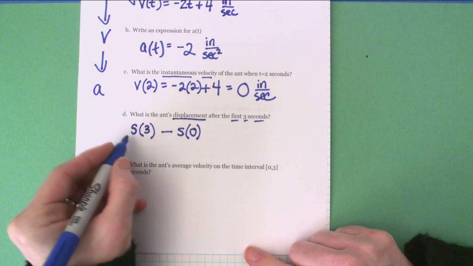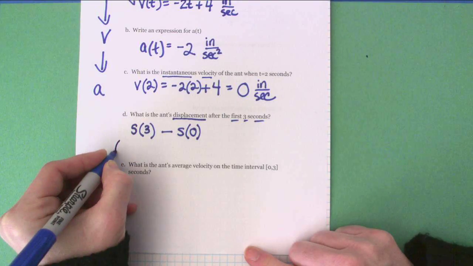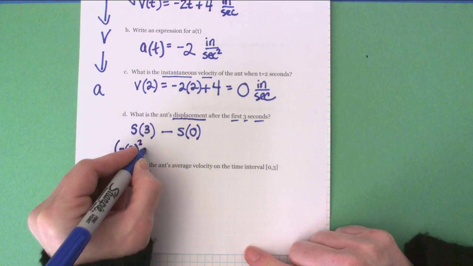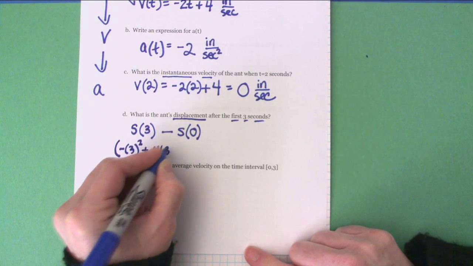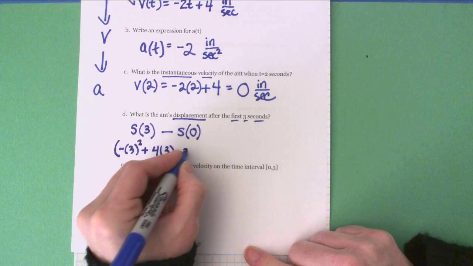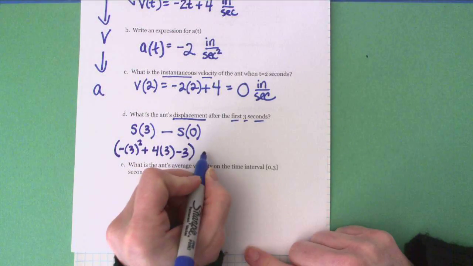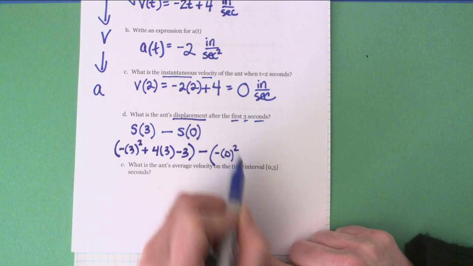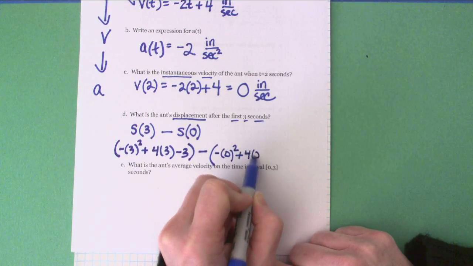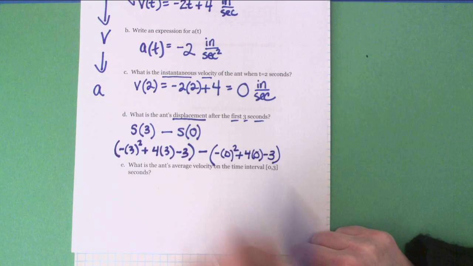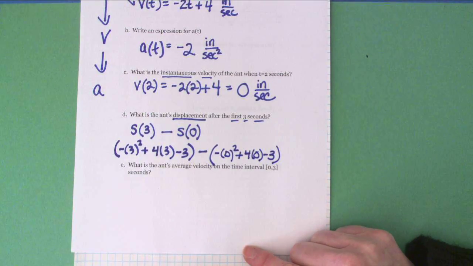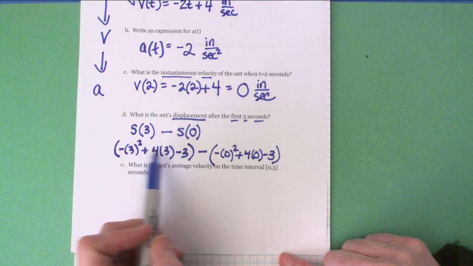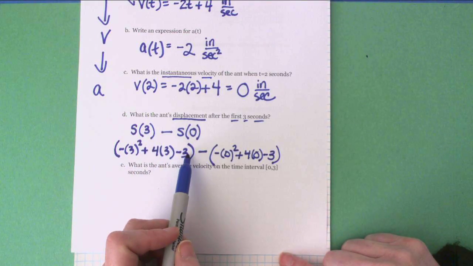So S of 3 will be the opposite of 3 squared plus 4 times 3 minus 3. And then I'm going to subtract position at 0, which is the opposite of 0 squared, plus 4 times 0 minus 3. And when I do that math, the first parentheses here is going to be negative 9 plus 12 minus 3, which is 0.